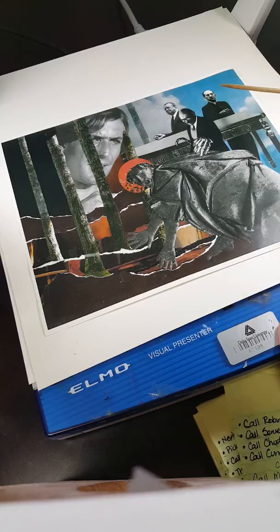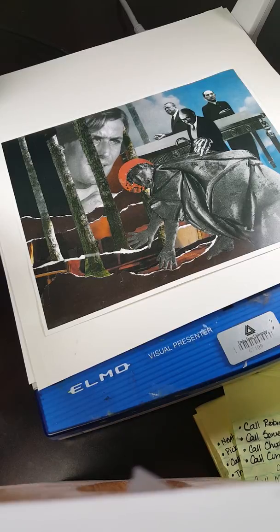Another focal point is this one, and this one is created because of the color. The color here is in sharp contrast to the darks that we have in the rest of it. So as a result, our eye gets pulled into this.